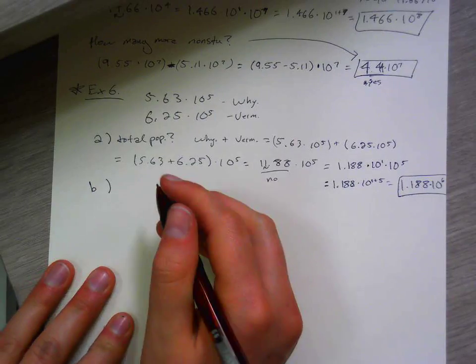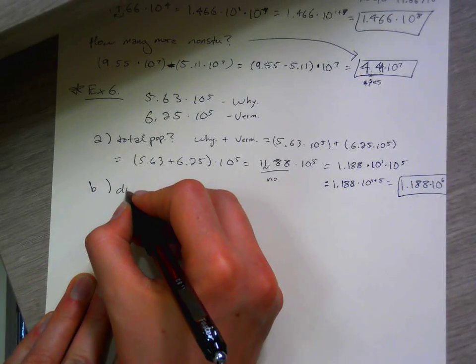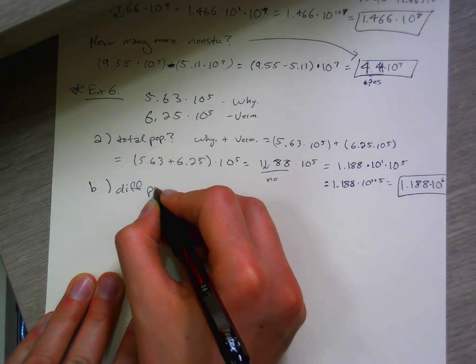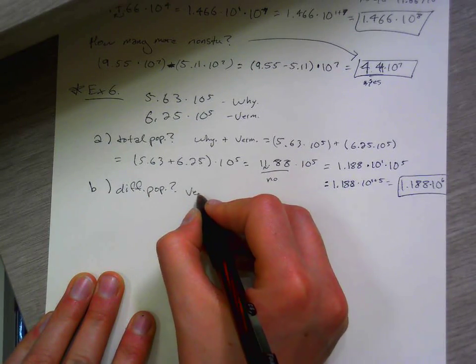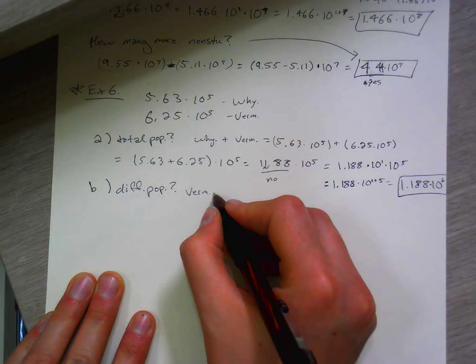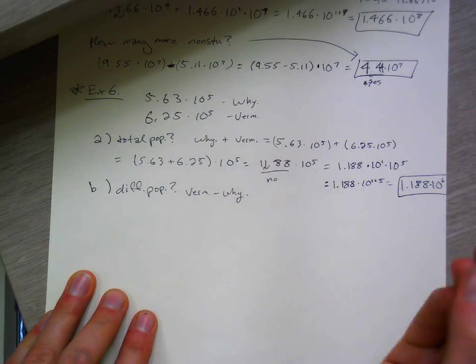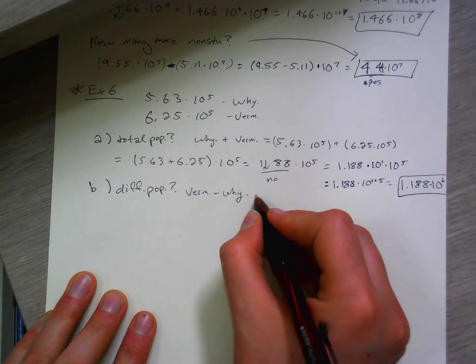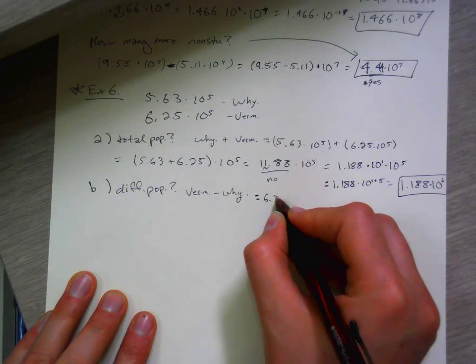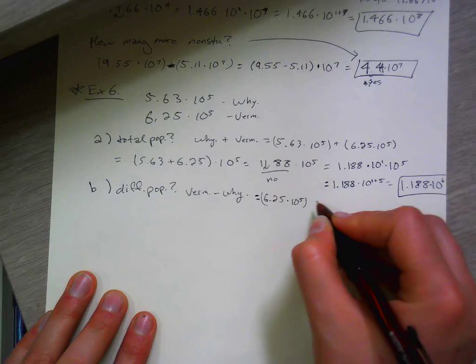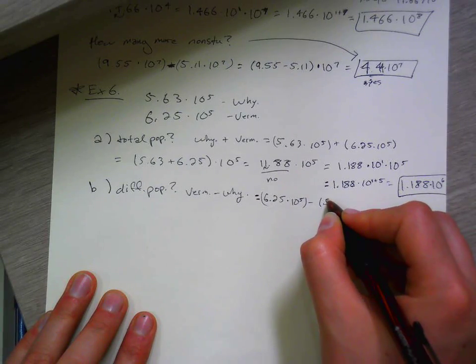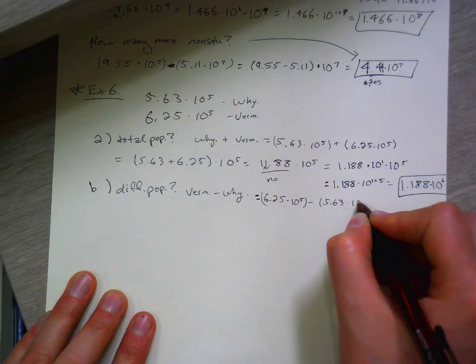B says, find the difference in population. So we're going to do Vermont because there's more, minus Wyoming because there's less, and that is going to give us 6.25 times 10 to the power of 5 minus 5.63 times 10 to the power of 5.